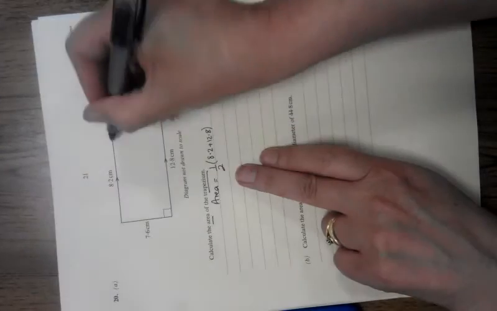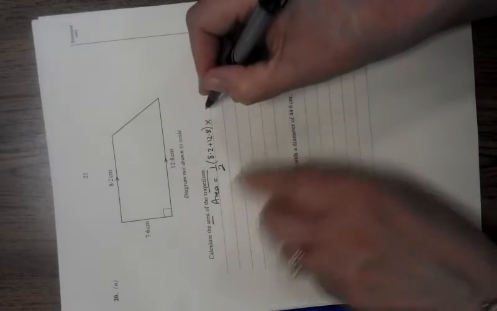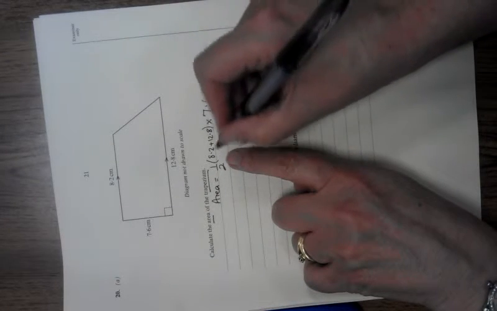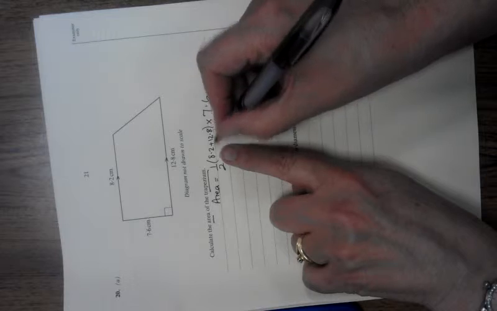Those are my parallel sides, you can see that. And it says times it by the height between them, which is 7.6. Now be careful when you do this. If you're using the brackets, I would do this bit first, then divide by 2 and then times by 7.6 just to make sure, okay?